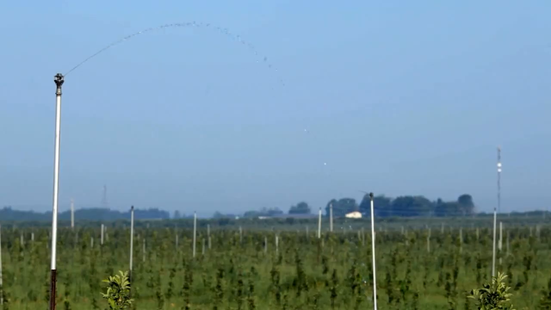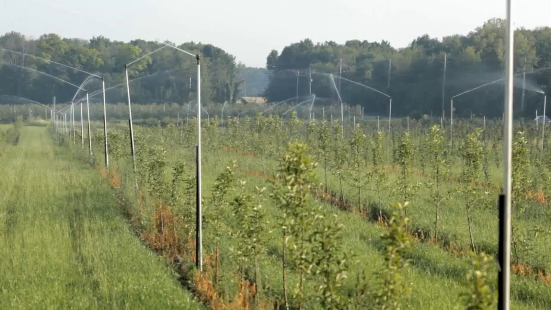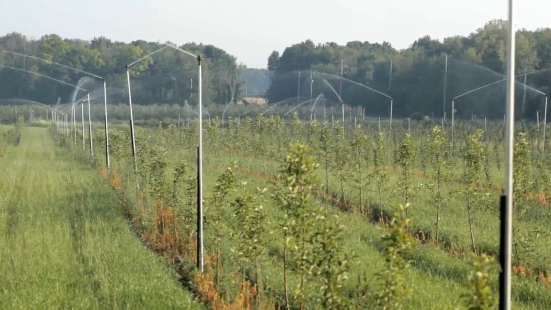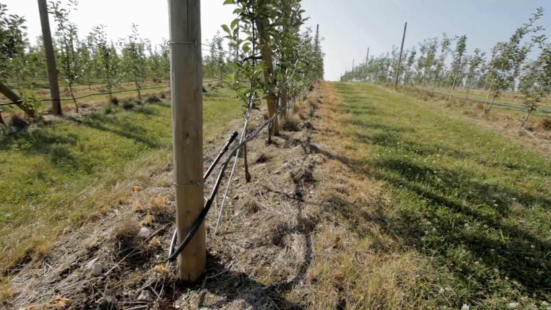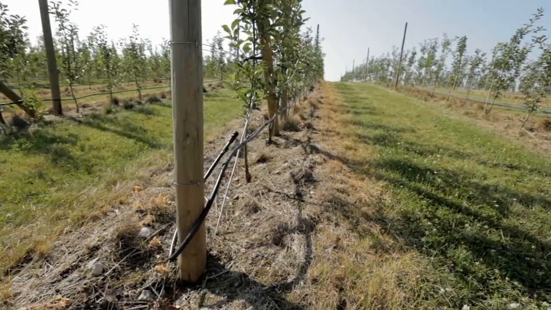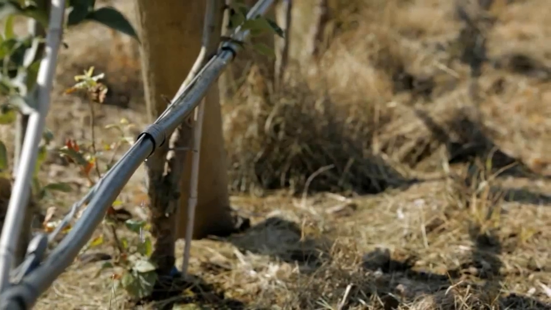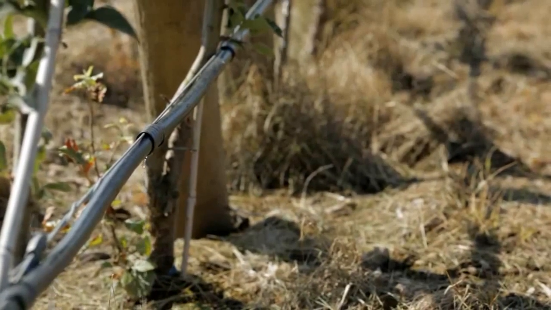OMAFRA experience suggests that overhead irrigation may be triggered before 50% of available soil water is depleted, and drip irrigation be triggered before 20% of available soil water is depleted. That is to say, at 80% available.